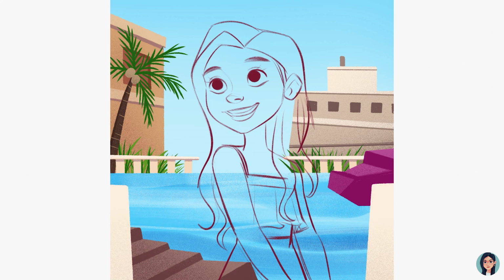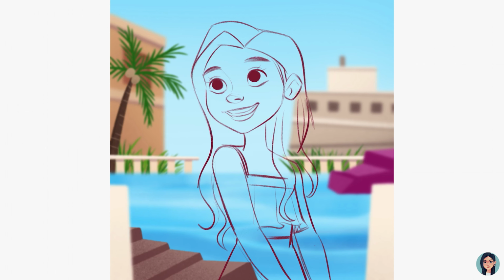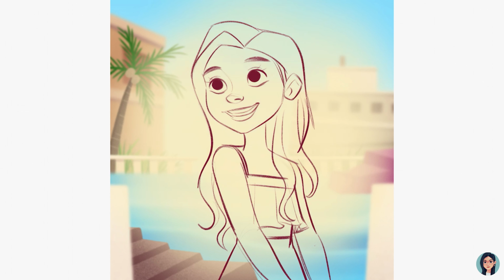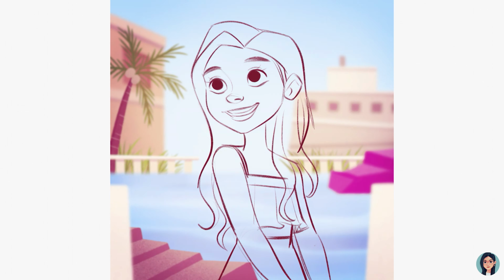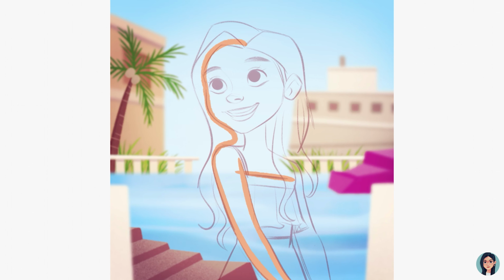And as you can see here, I'm blurring everything. And then I add all of these effects, which I will show you in part 2 of the video.